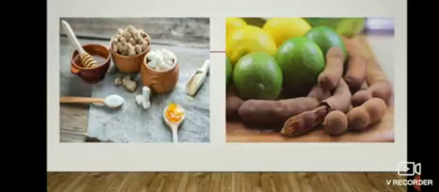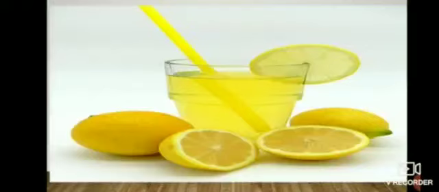Do substances change their taste when added to some other substances? Now you're seeing here lemon juice. Lemon juice, if you see, is very sour in taste. When we add some salt to this lemon juice, what happened when some other substance like salt is added to this substance?